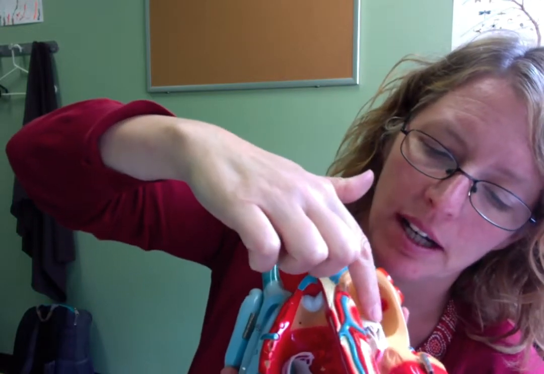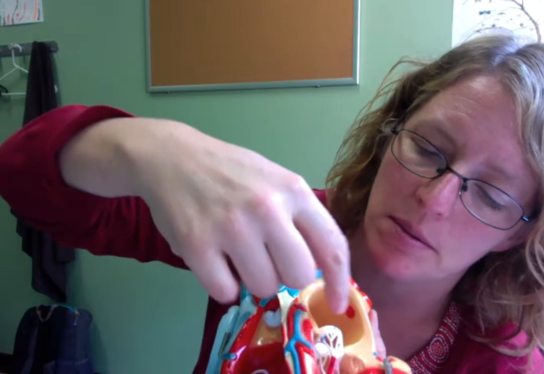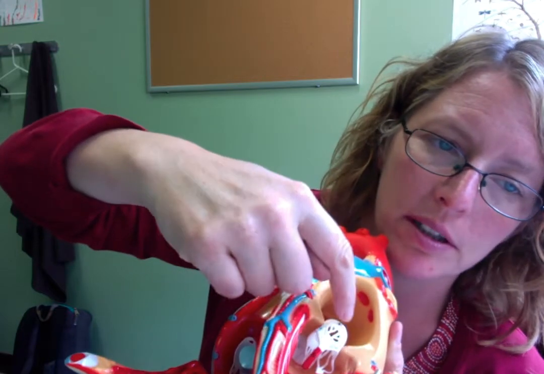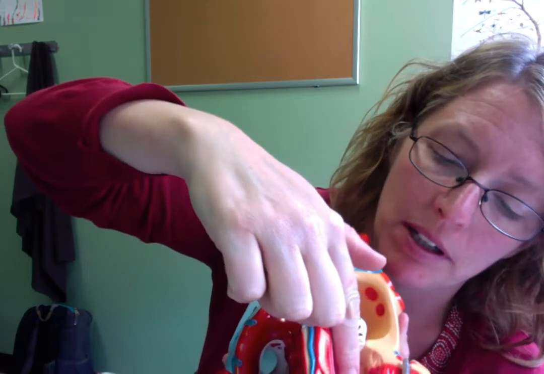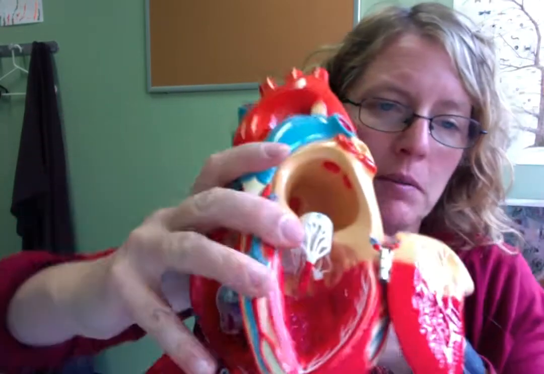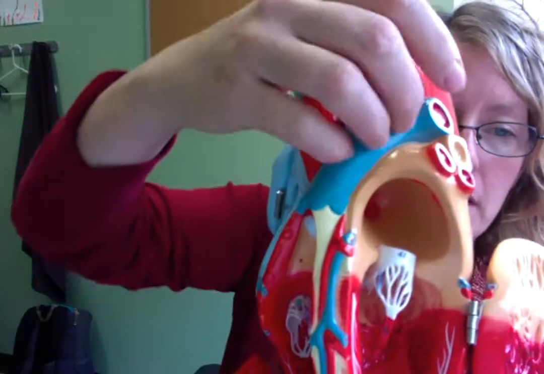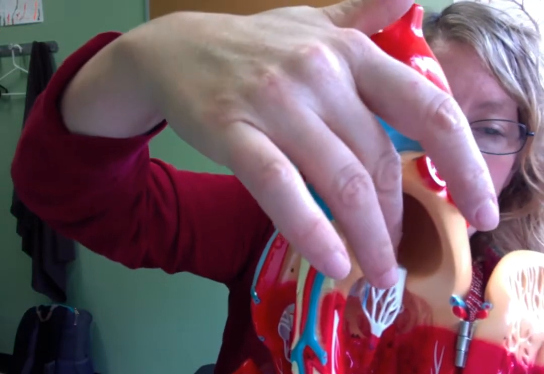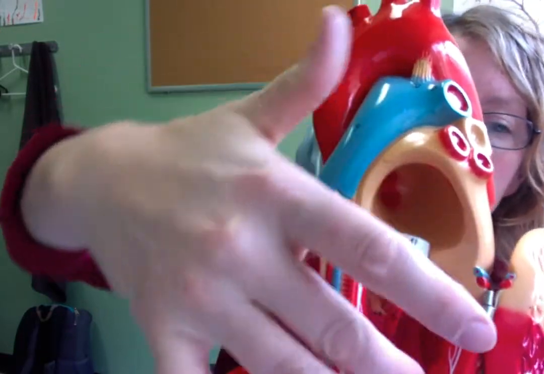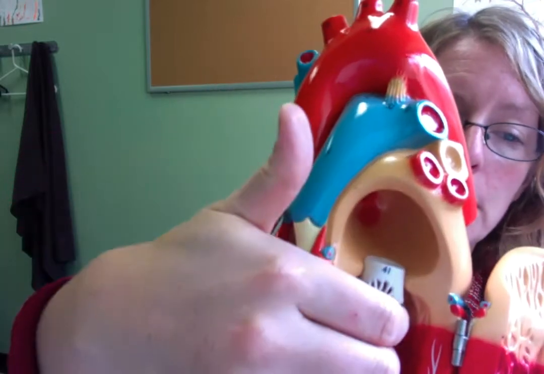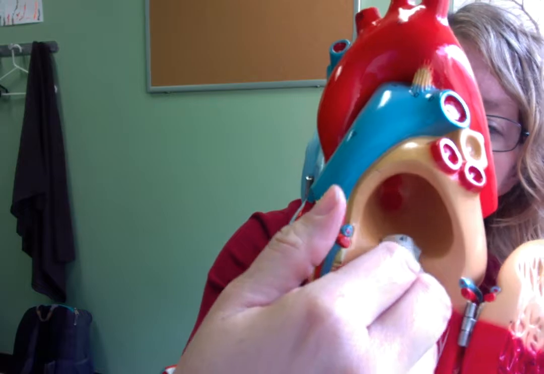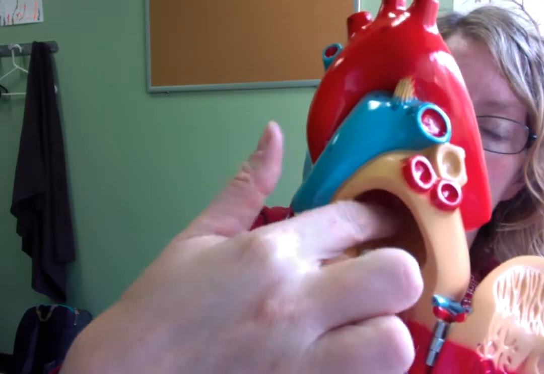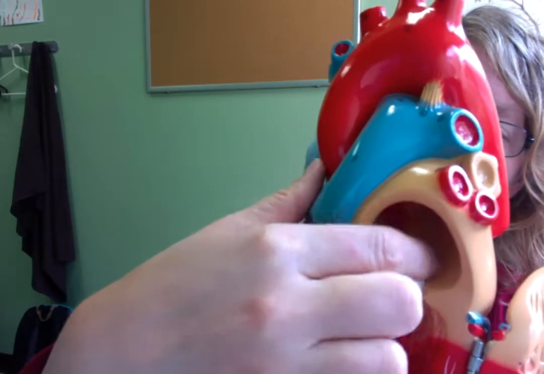The atrioventricular valves are anchored by these cords called the chordae tendineae, and the chordae tendineae attach to papillary muscles. The reason we have these is because as blood fills the ventricle down here, pressure eventually is going to increase down here, so it's higher than in the atria.